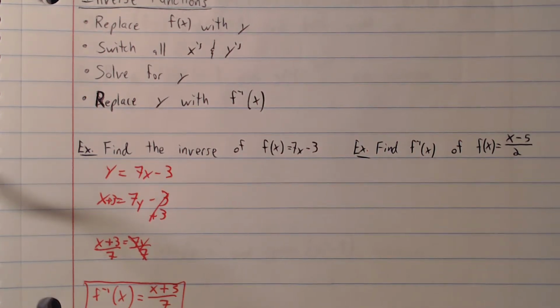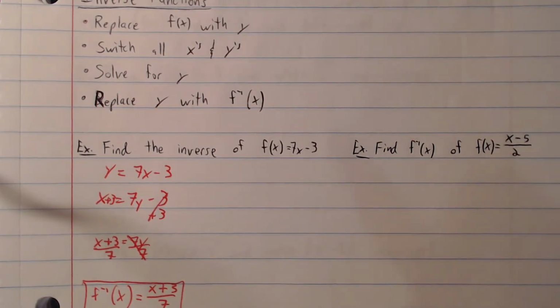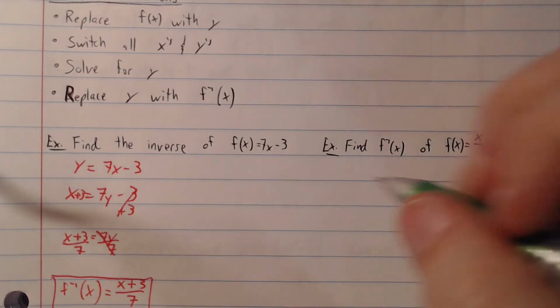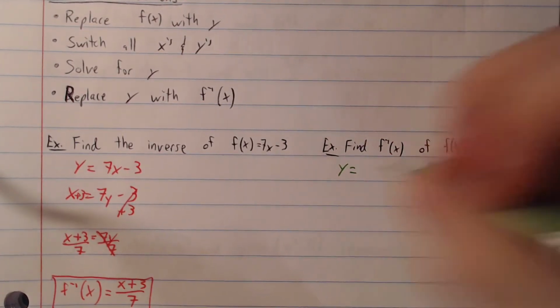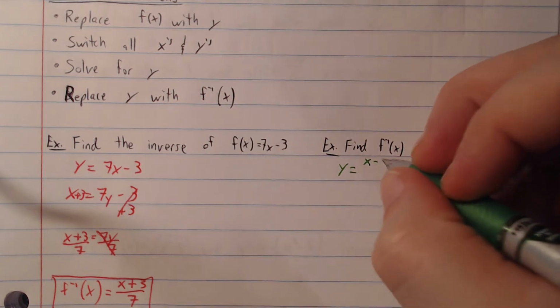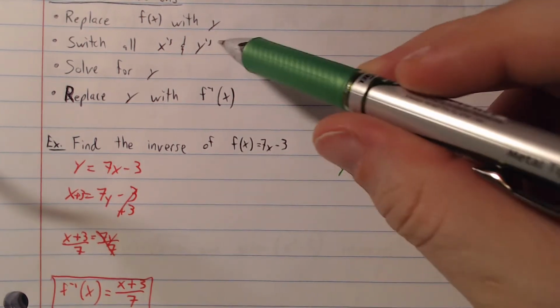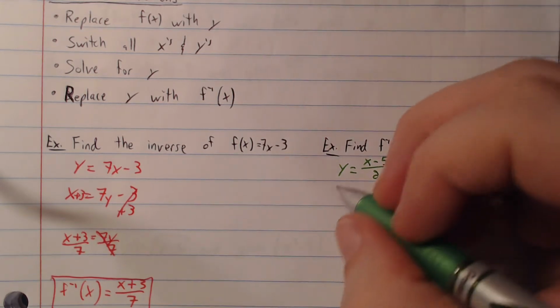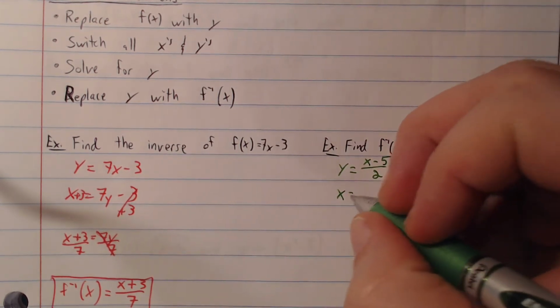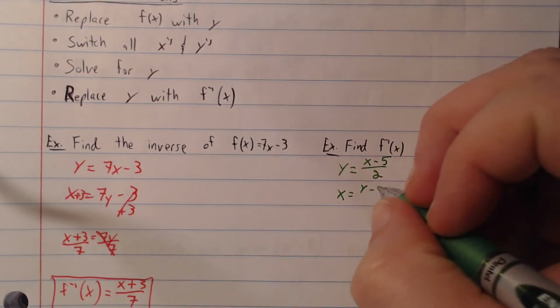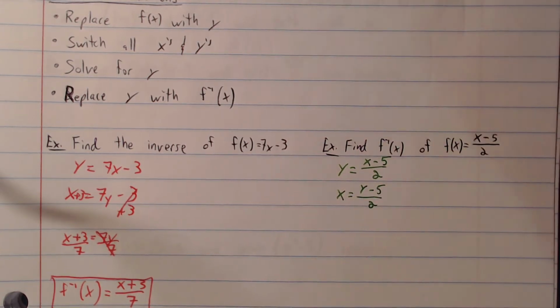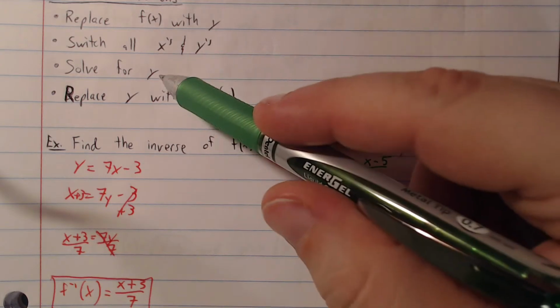We're going to do the same thing with this next problem over. First step, we said we want to replace f of x with y. So here we have y equals x minus 5 divided by 2. Second step says switch all x's and y's. So here our y becomes an x, and our x up here becomes a y. Step 3, solve for y.